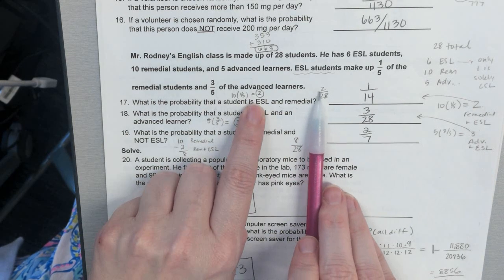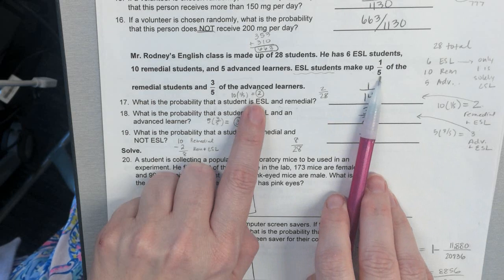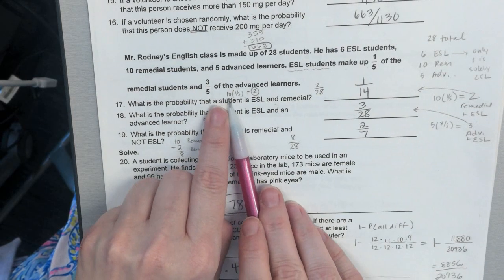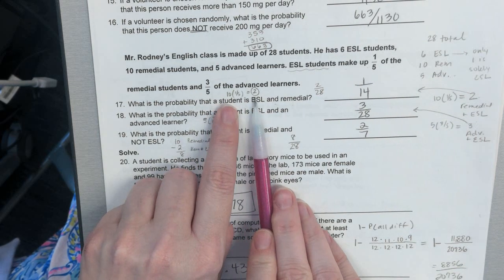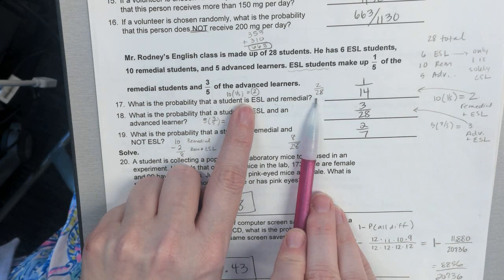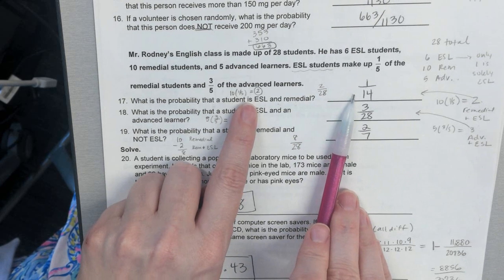Okay, so then you're going to put 2 over the total, and the total is 28. Because they said 1/5 of the remedial is ESL, we just take the number of remedial, multiply by 1/5, and that's how many we have out of the total. And then we're just reducing.